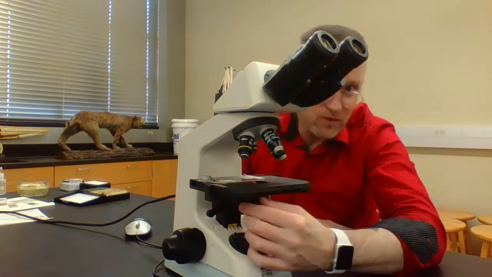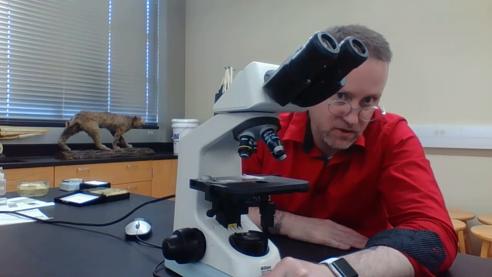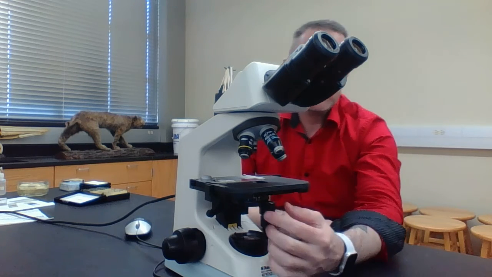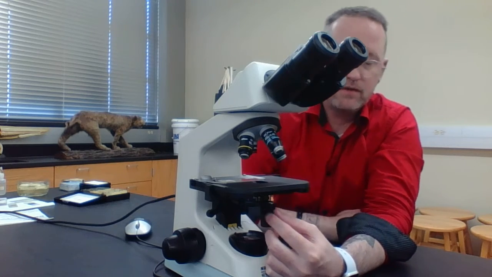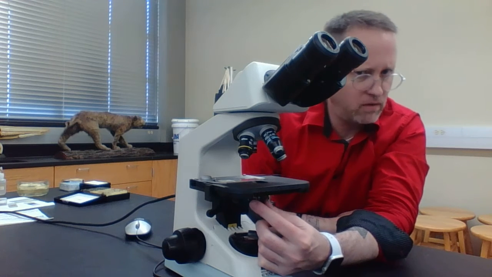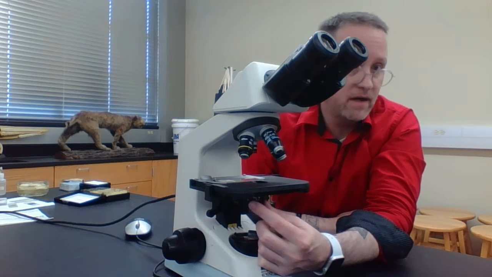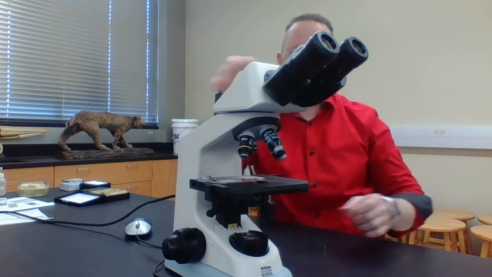And the other one, if you twist it to the other one, you're going to have maximal light coming through your substage condenser. And notice if it's maximal, you may actually blind yourself when you look through the microscope. So put it in the middle. You may have to adjust it a little later on, depending on how it's stained, the thickness of your specimen, whatever. But usually it's in the middle.